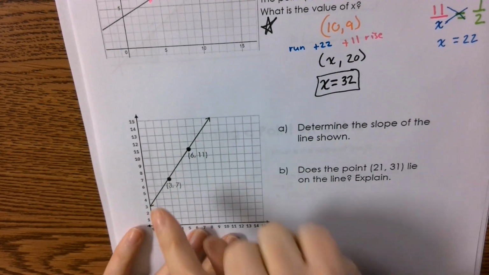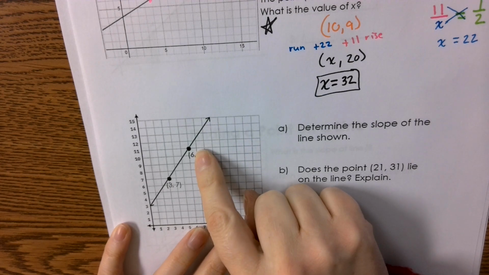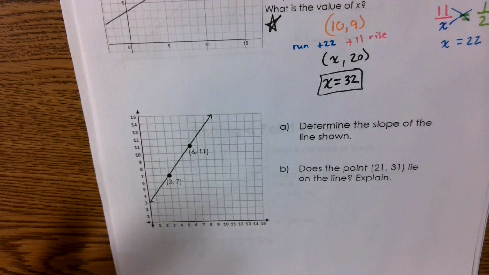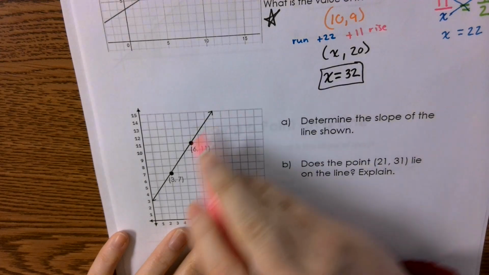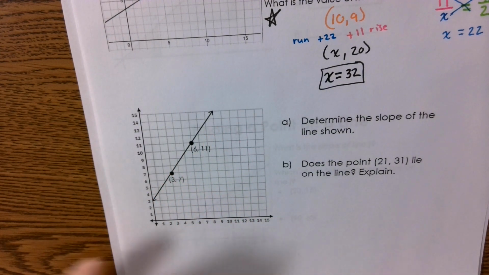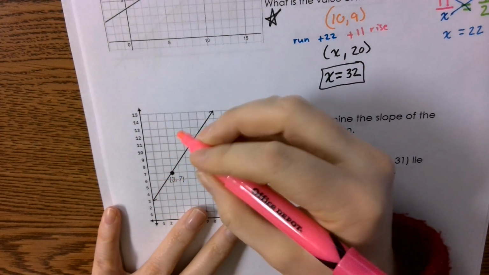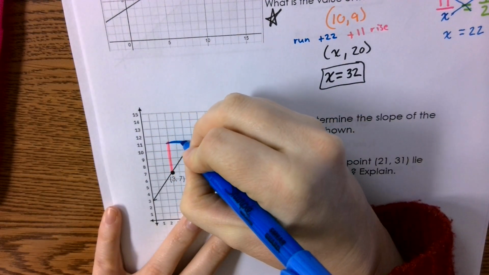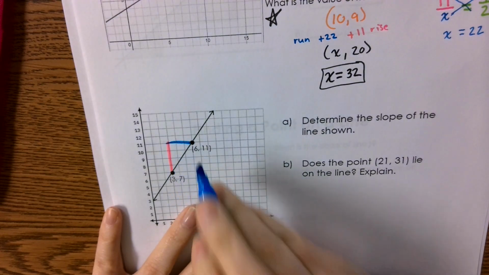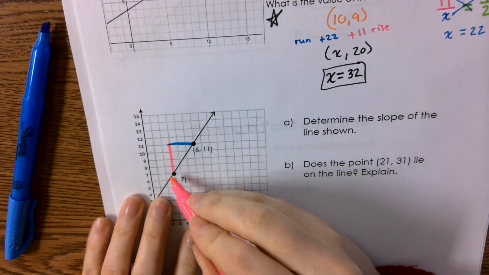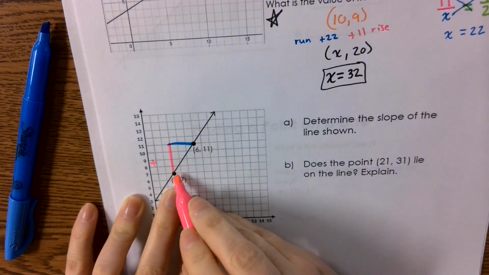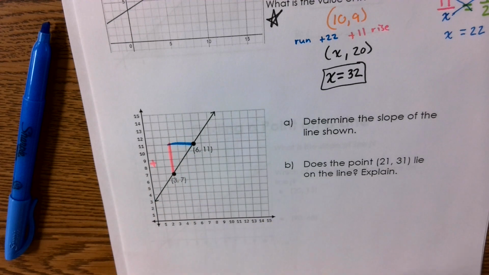For our last problem, we're going from 3, 7 to 6, 11. I want to determine the slope. So the first thing I'm going to do is determine the rise and the run. So you're creating a right triangle. Remember, you can create all sorts of different triangles on the same line and they all have the same slope. So I can create a triangle here where I'm highlighting my rise in pink and my run in blue. The rise, to go from this point up, how much did I increase by? To go from here up, what was that an increase of?